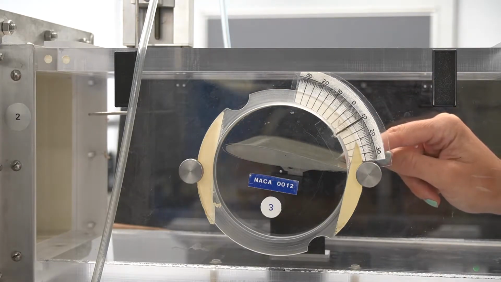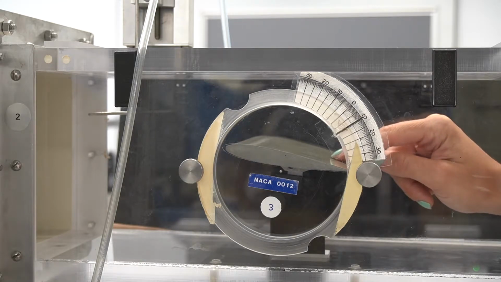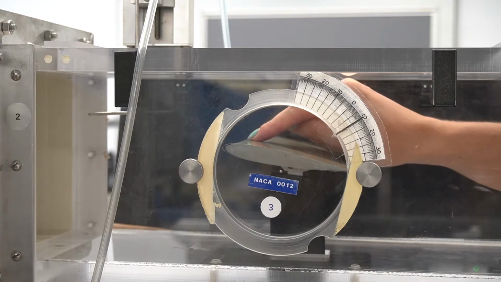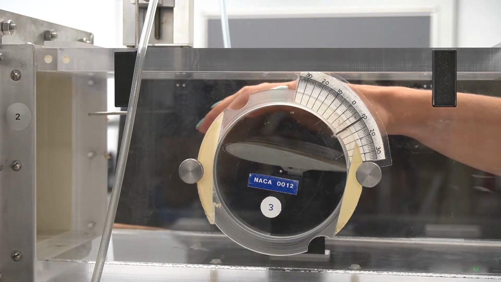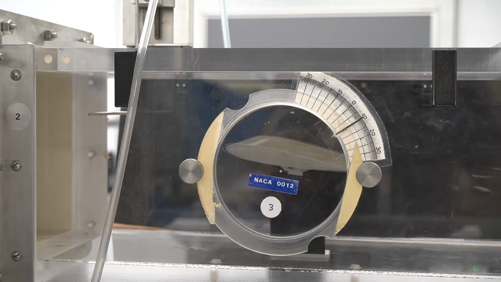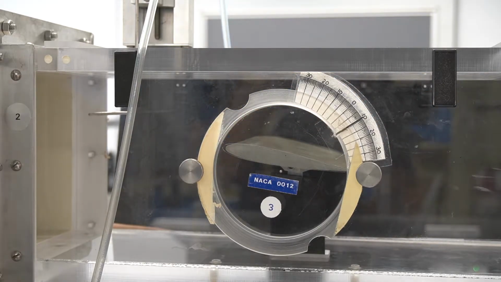Right, and as we increase the angle of attack, the separation point slowly moves up towards the leading edge until we enter the complete stall regime at about 12 degrees or so when it's fully stalled. And so at full stall, the separation point occurs at the leading edge.